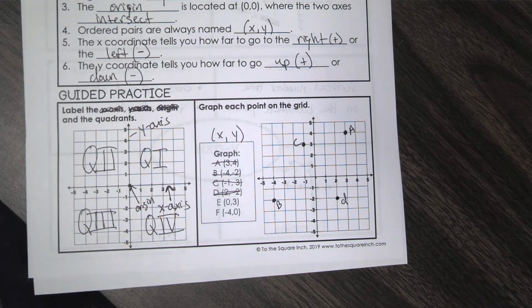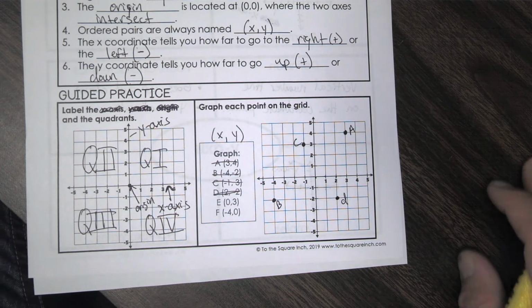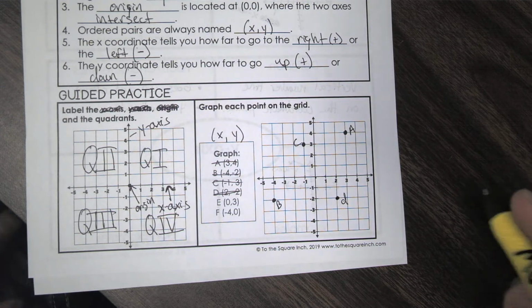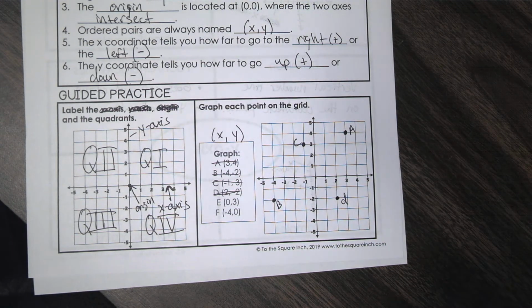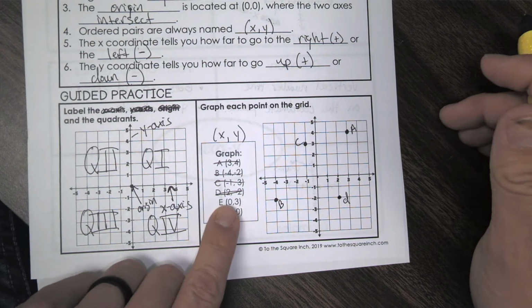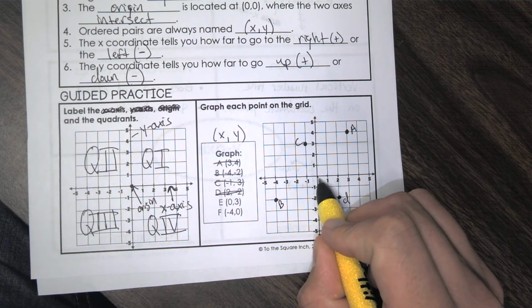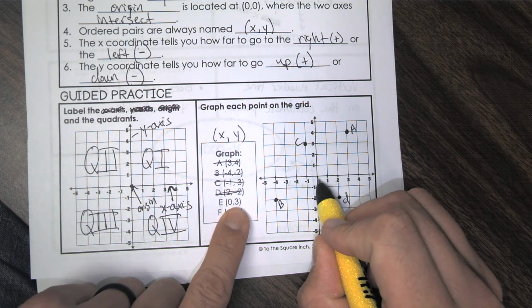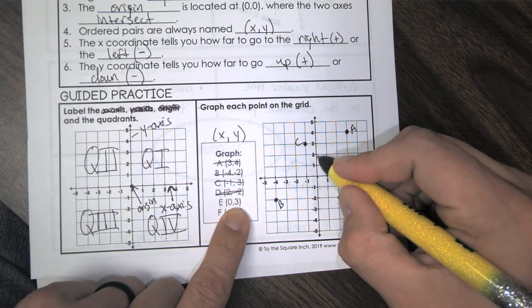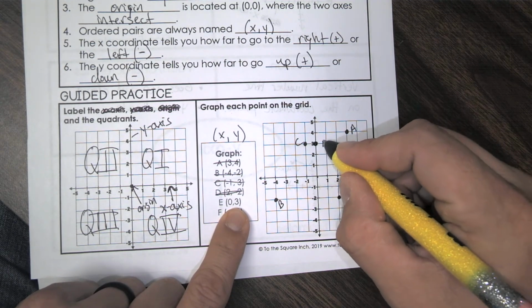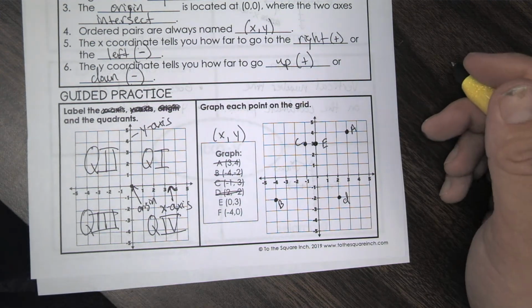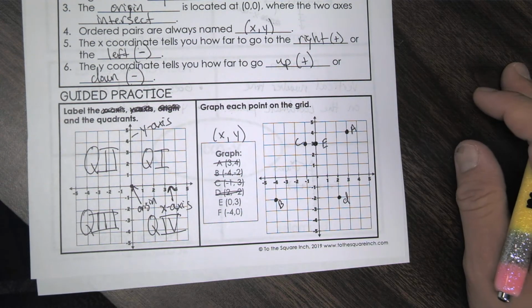Okay, now E and F are a little bit different because they've thrown zeros at you. So, point E, we have 0, 3. 0 is the x, so that means we're not moving left or right any. So then we go to our y coordinate, positive 3. So you literally just go straight up. It's right on the y-axis. It doesn't move off of it.